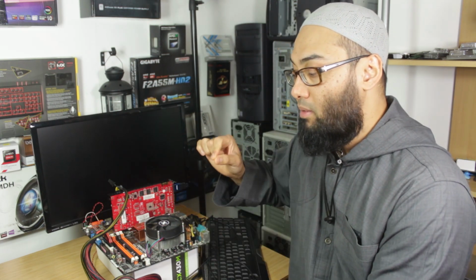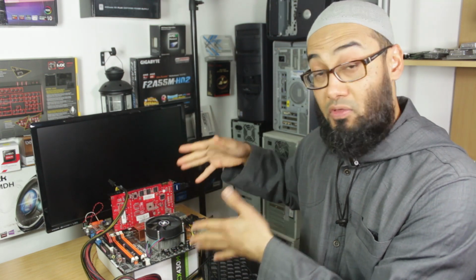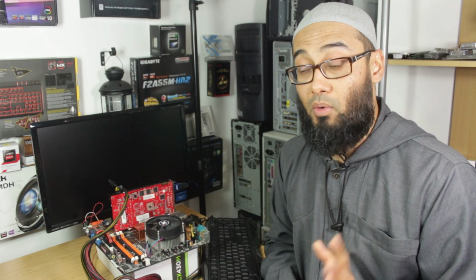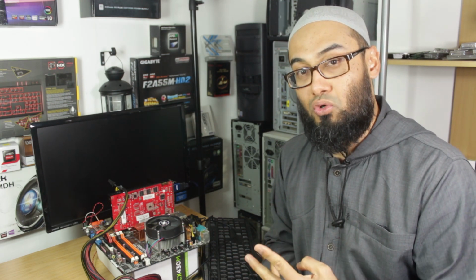Now, do bear in mind that the one long beep and two short beeps is specific to this motherboard with this type of BIOS chip. You need to really check with the manufacturer of the board or the chip or the BIOS, whatever it is, for specific beep codes. One long beep and two short beeps may mean something else for your specific motherboard. Do bear that in mind, okay?